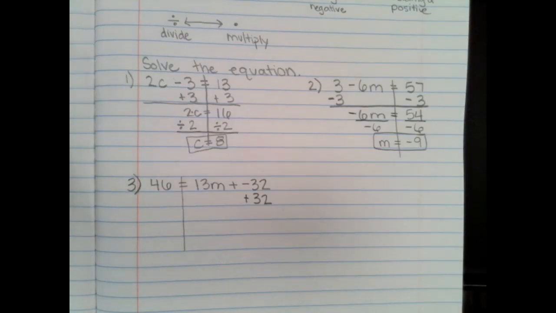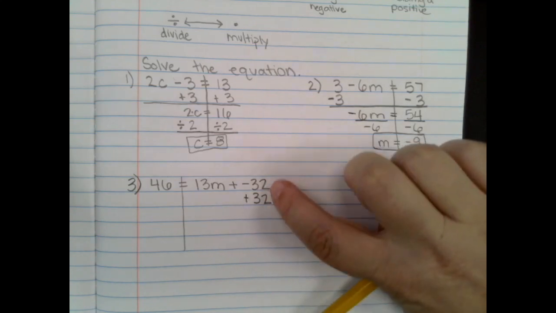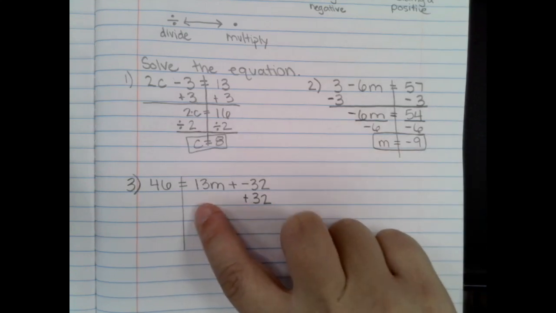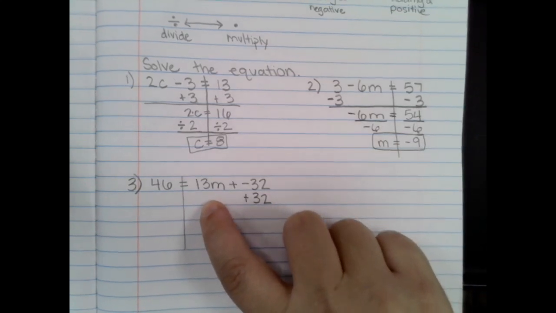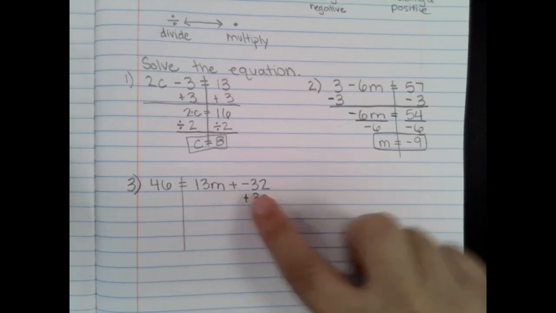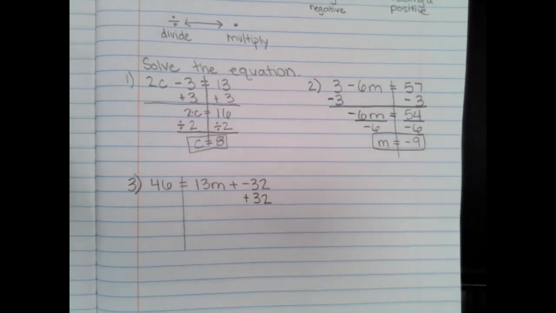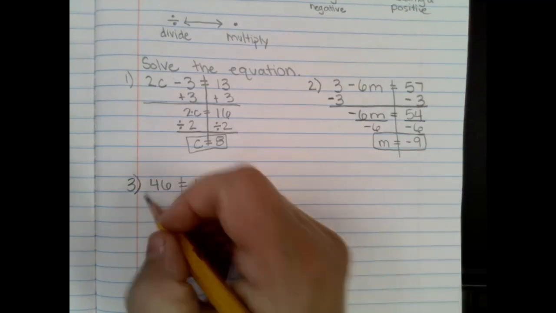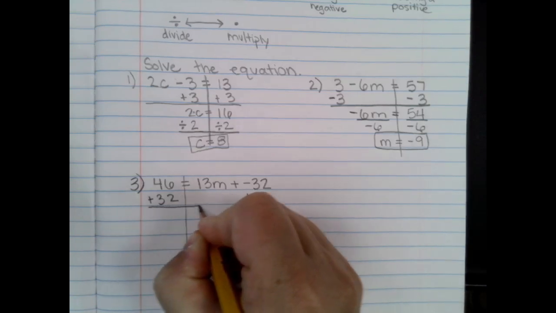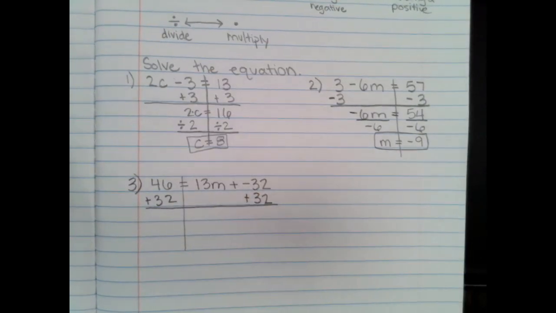Now, notice I put it right underneath that 32. That helps remind me what I'm undoing. Some people, when they write this, if they put it underneath that 13m, they might think that they're doing 13 plus 32. But I'm not doing 13 plus 32. I'm really doing this negative 32 plus 32. Do it on one side. Good. Other side. I draw that line across. That tells me that there's math to do before I start my next step.